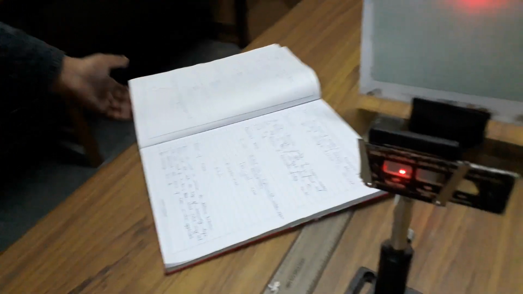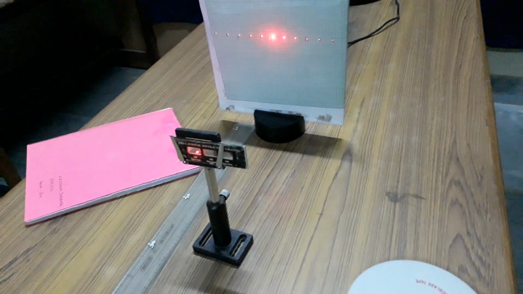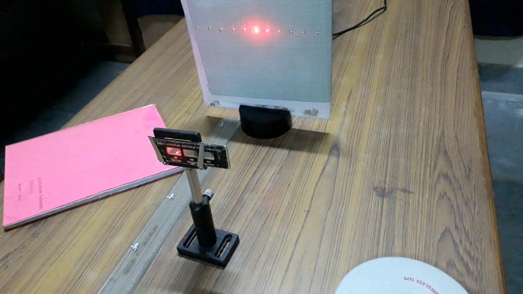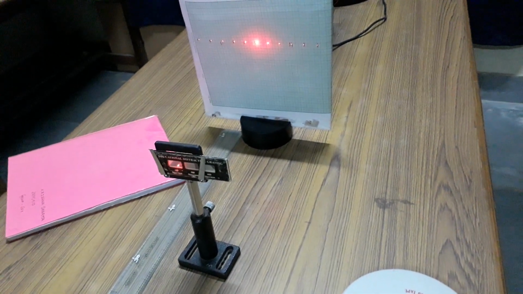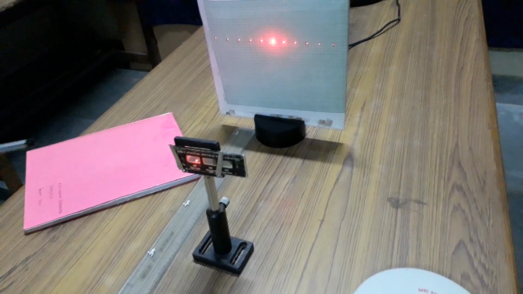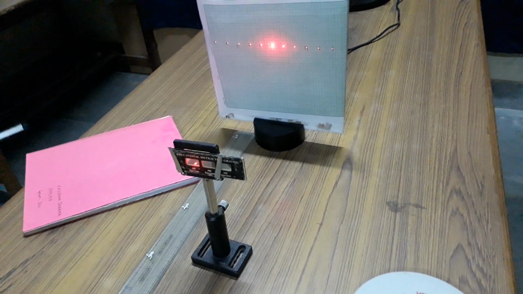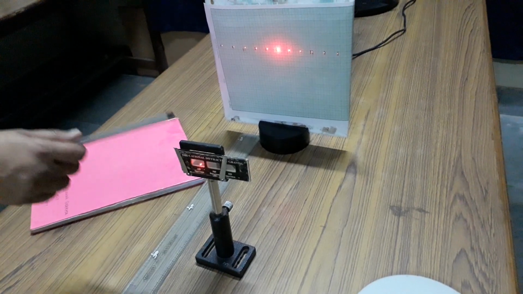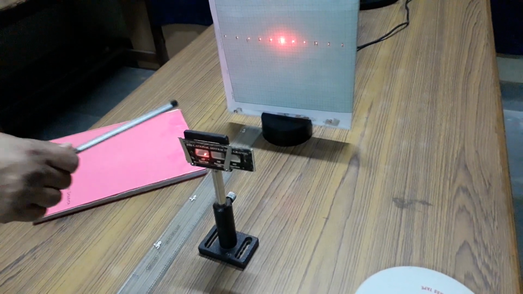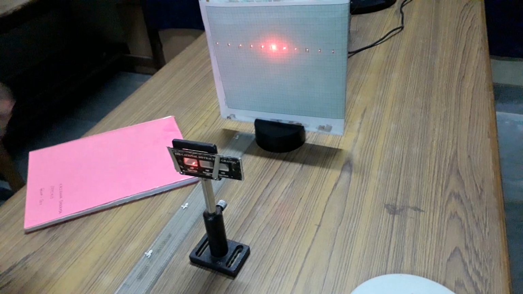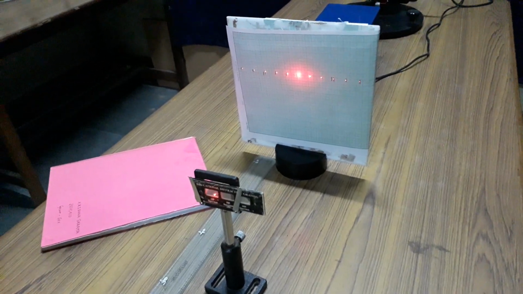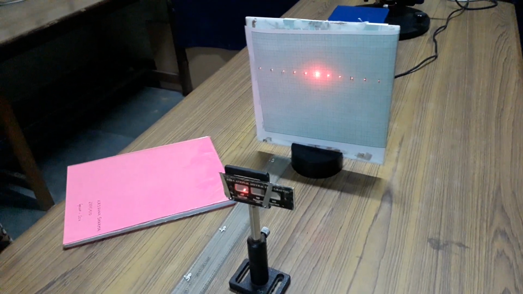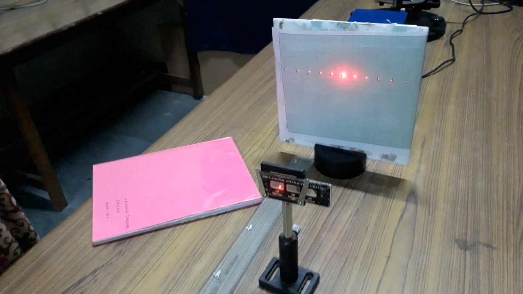Now, since this is an experiment related to laser, care must be taken that you do not strain your eye, or you do not allow light to fall on your eyes. The other important thing is that there should be a perfect alignment between the source, the slit and the screen. They should all be in the same straight line. You should not disturb the table while you perform the experiment.